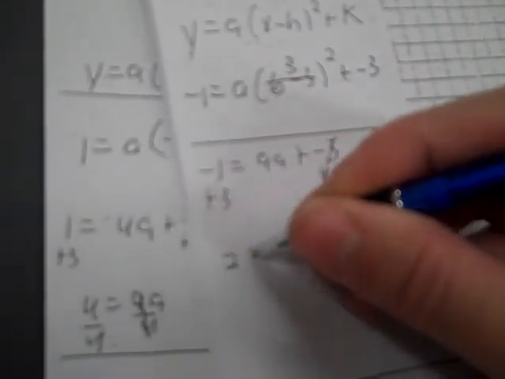So we add 3 to both sides. That's 2 equals 9a. Then I divide both sides by 9, and 2/9 is going to be my leading coefficient. So there's your answer. That's how it's formatted. So again, if I want to check my answer, I take 2/9, parentheses, x minus 3. So I'll put in 6 for x. 6 minus 3 raised to the second power plus negative 3. And it's negative 1, just like it should be.